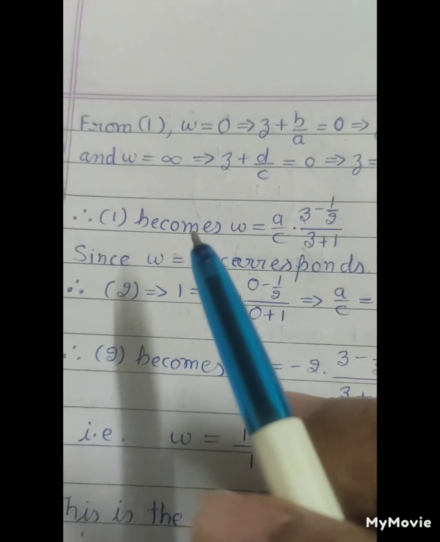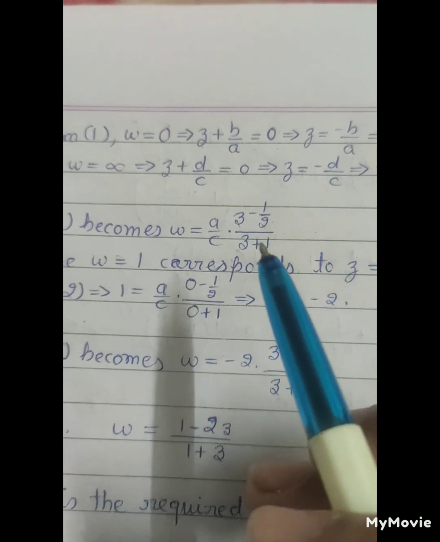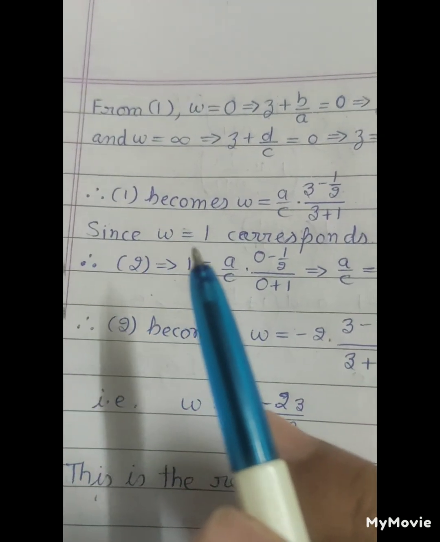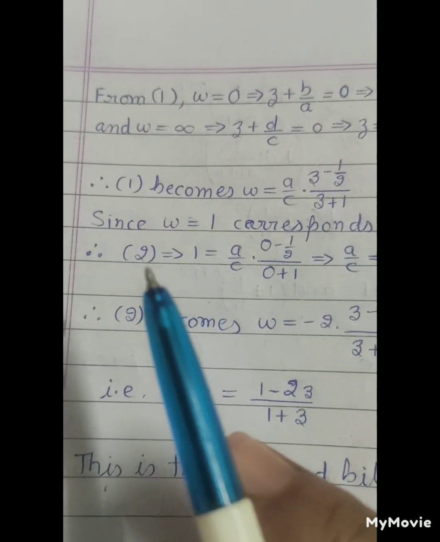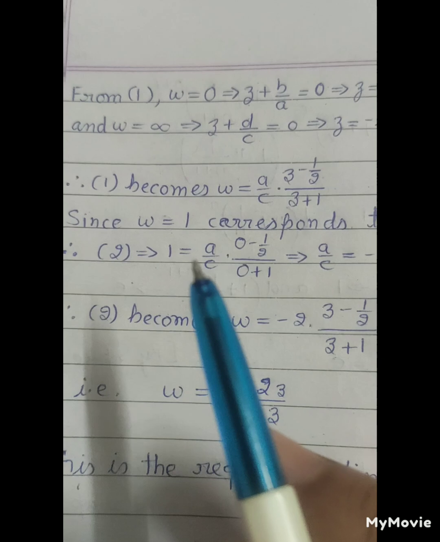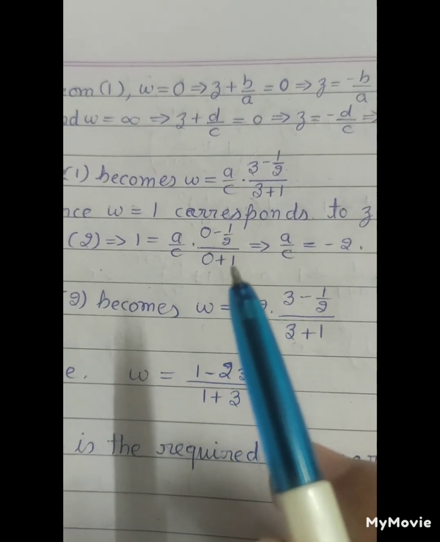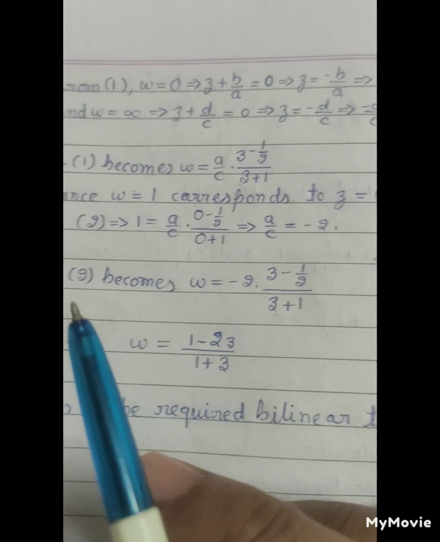So equation 1 becomes w equals a upon c into z minus 1 upon 2 upon z plus 1. Equation 2. Since w equals 1 corresponds to z equals 0, equation 2 implies 1 equals a upon c into 0 minus 1 upon 2 upon 0 plus 1, which implies a upon c equals minus 2.